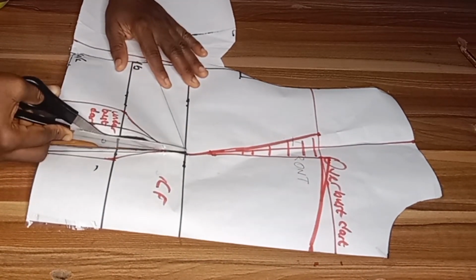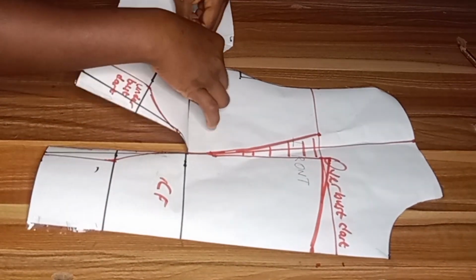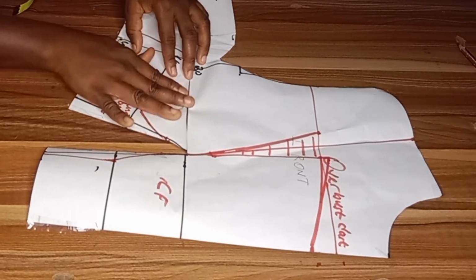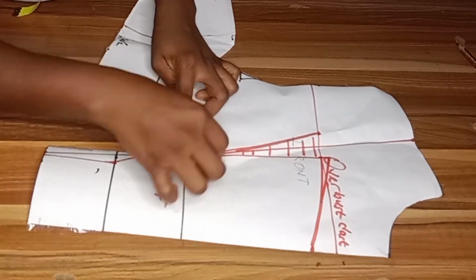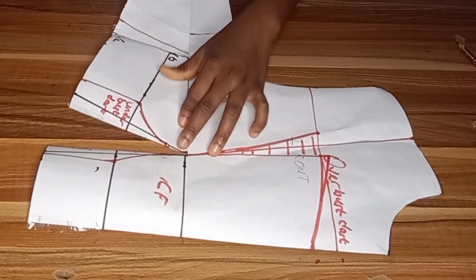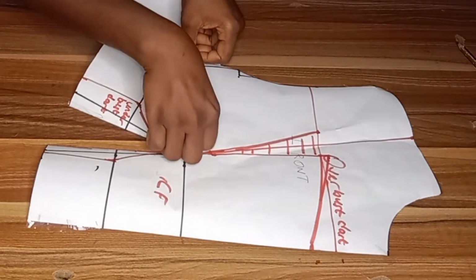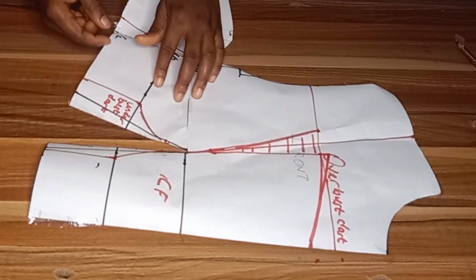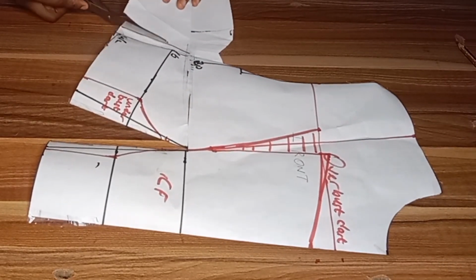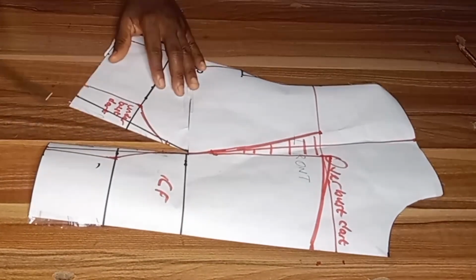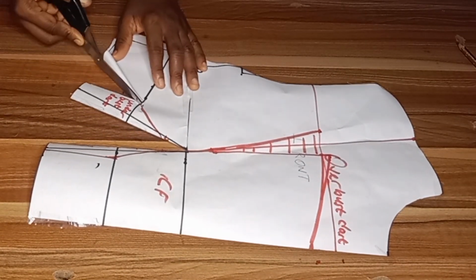Then afterwards, I'm going to be closing the bust dart, and to do that I need to open the waist dart so that it will be easy for me to close up, and that's what I'm doing here in this video. And I'll use my sellotape to secure it. Then afterwards, I'm going to cut it off, and I'm going to also be cutting the other part of the bustier.